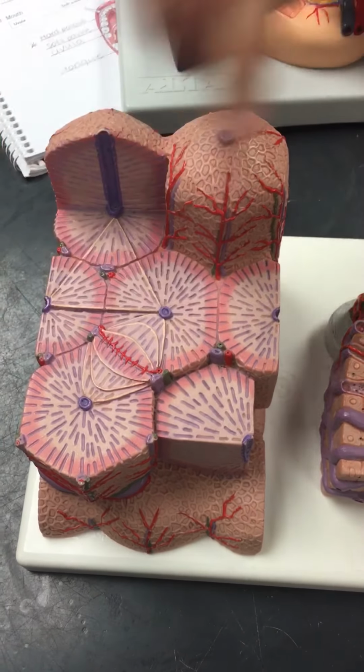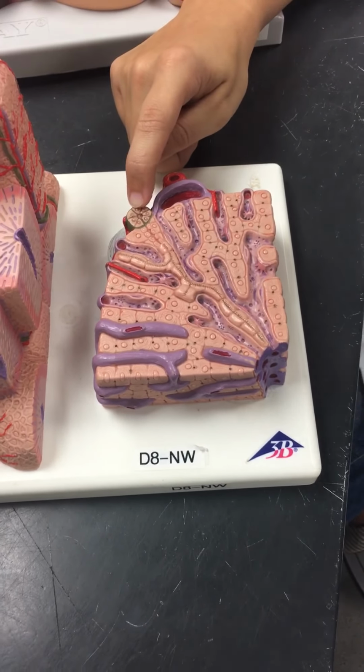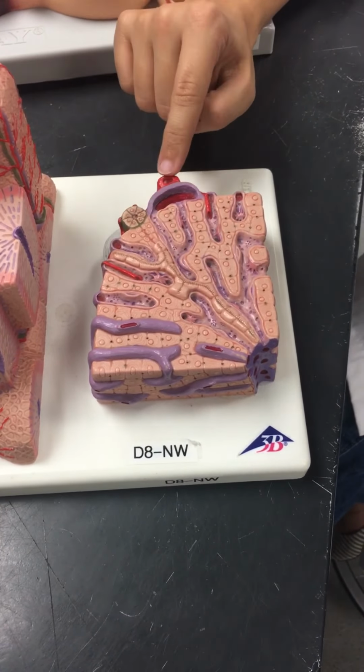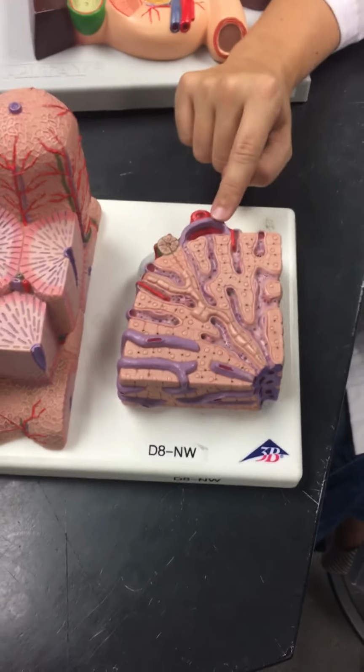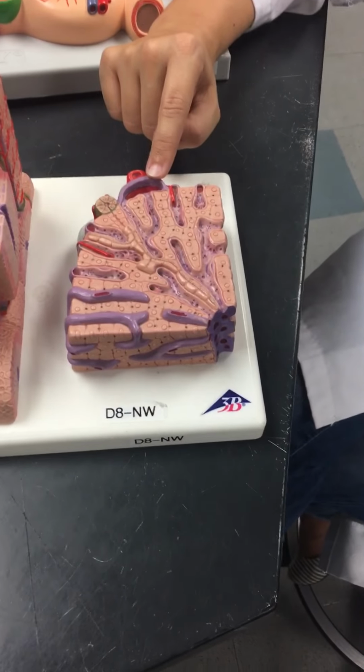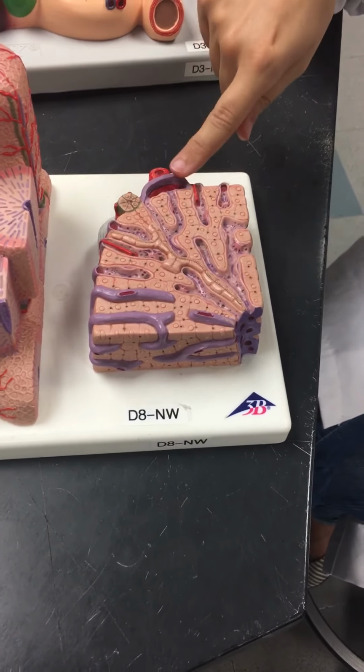It's a triad because it has, over here, a branch of the bile duct. That's one part of this triad. It has a branch of the hepatic artery. That's another part of the triad. It has a branch of the hepatic portal vein. So we've got bile duct, hepatic artery, hepatic portal vein right here.